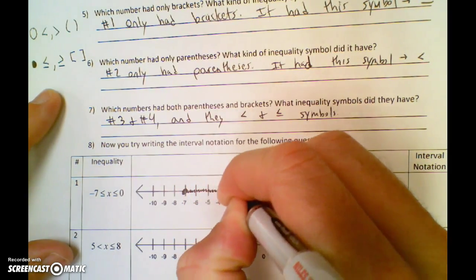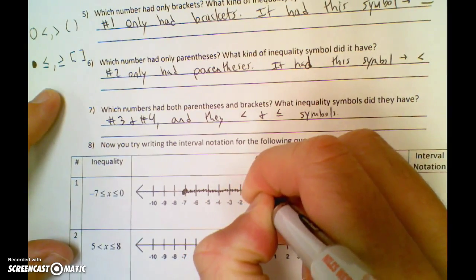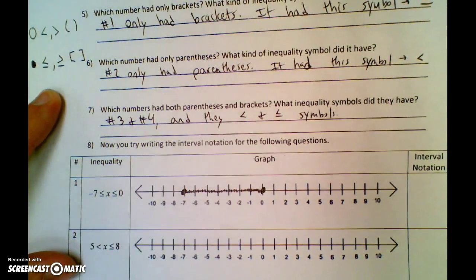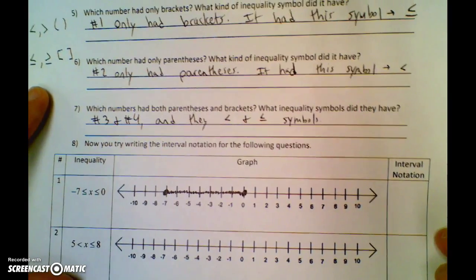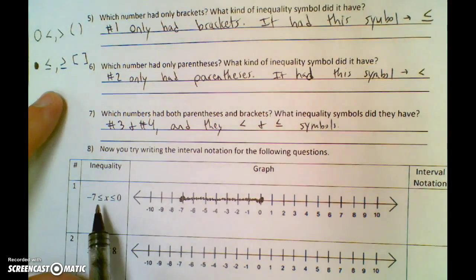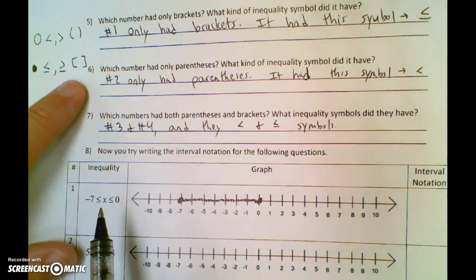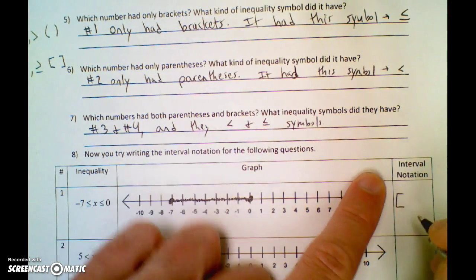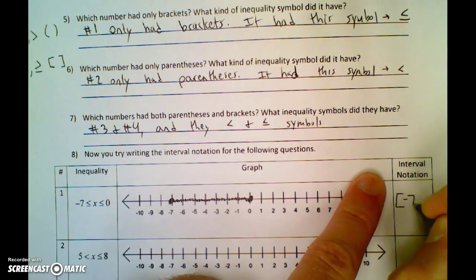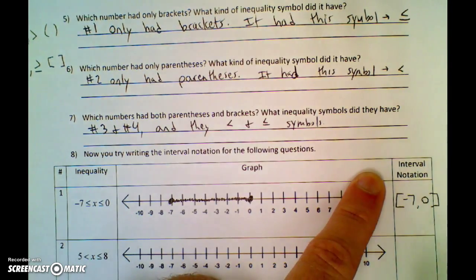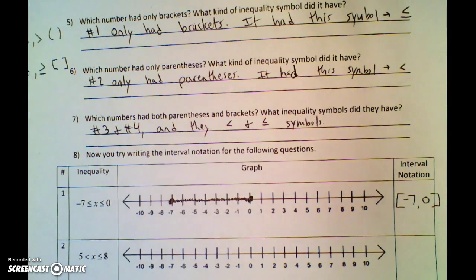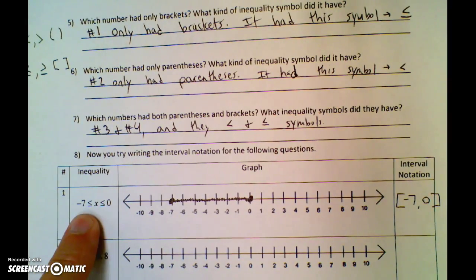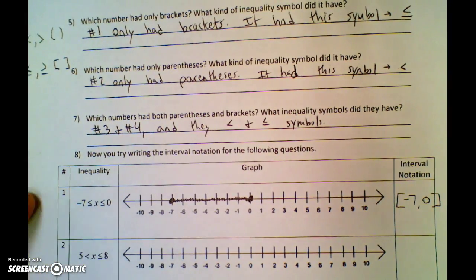Make sure you're using a pencil when you're doing this, because if you make a mistake, it's going to be hard to scratch out. Okay. So because I had the less than or equal to sign that was a solid dot, that means I'm also using brackets. So when I use my interval notation for this inequality, it goes from -7 to 0, and I'm going to put it in brackets because that matches up with my symbol here.